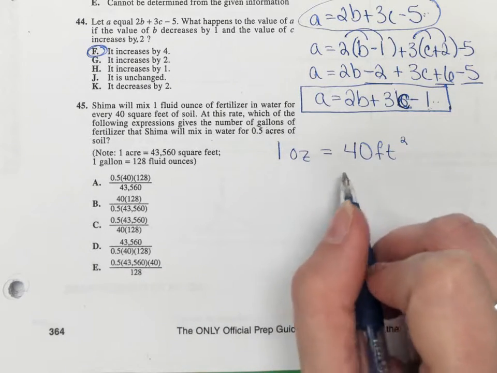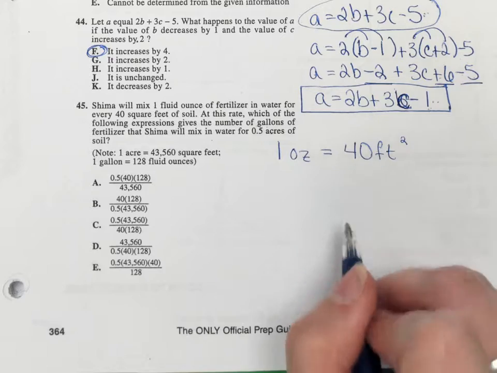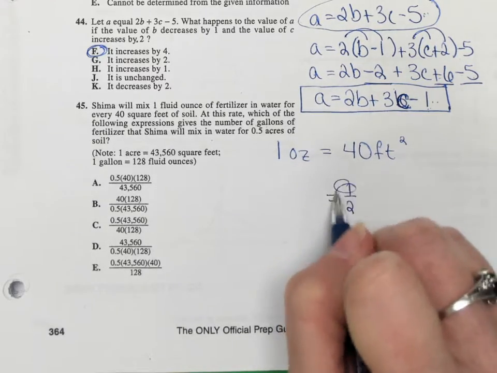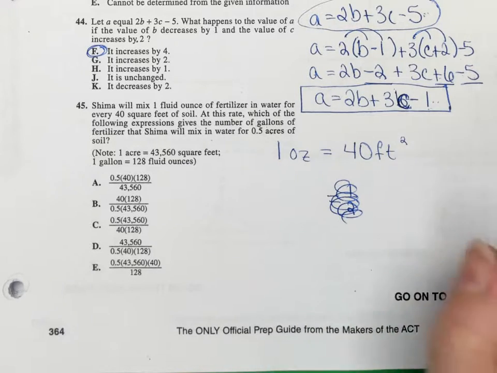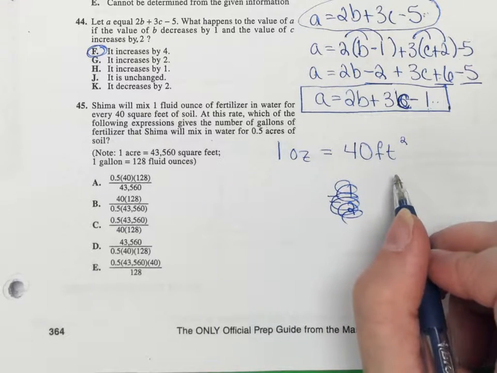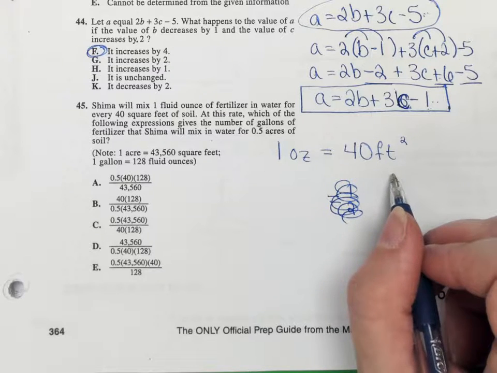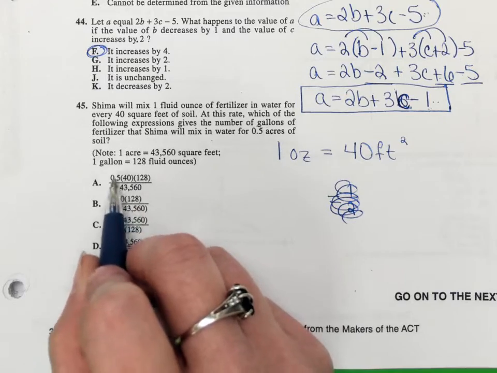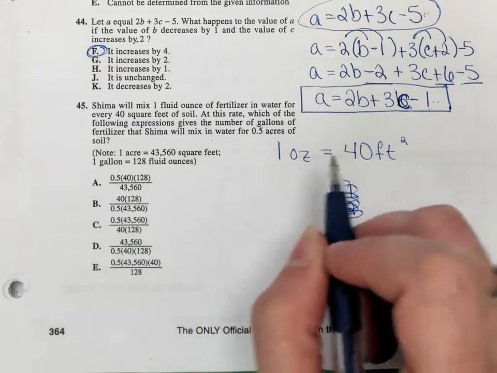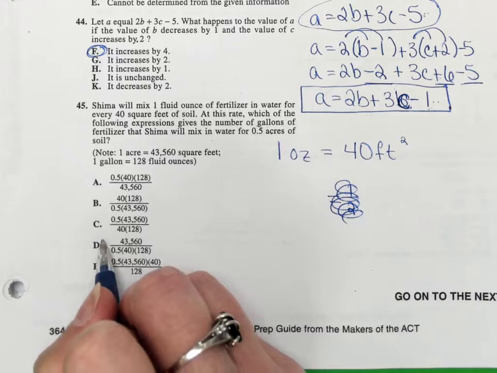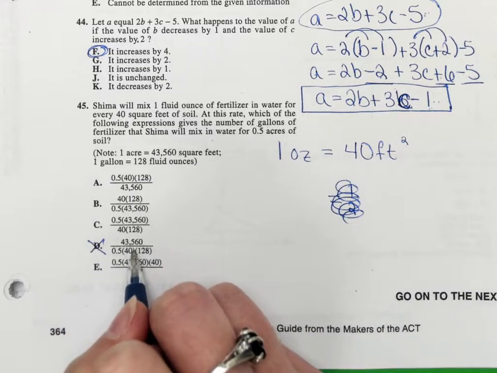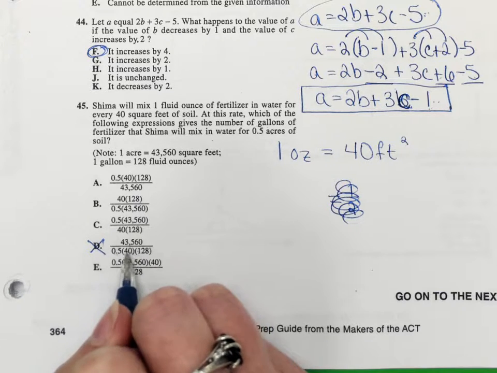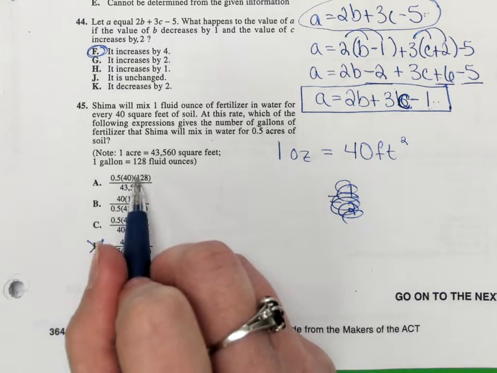Okay, let's see. So I need to do a half acre. Oh, hold on. Let me do this differently. Okay, so let's do this. Do we have any that don't have a half and 40? No. Alright, so let's see. We can mark out D, because you see where that 40 and that 0.5 are? They're on the bottom, right? I don't need them to be on the bottom. So let's see. That one's on the top.